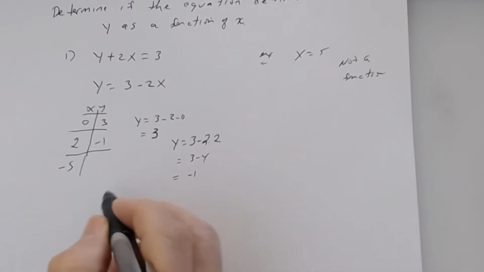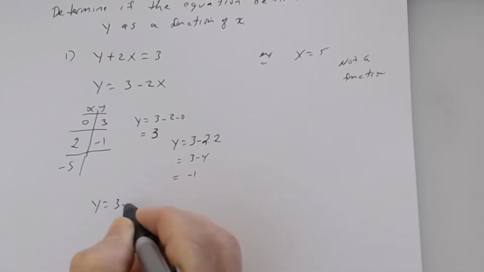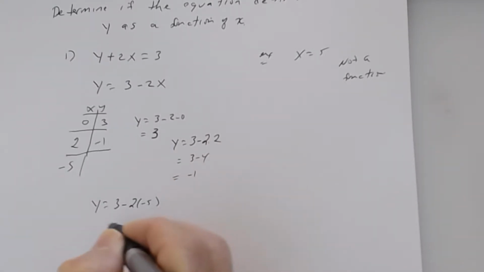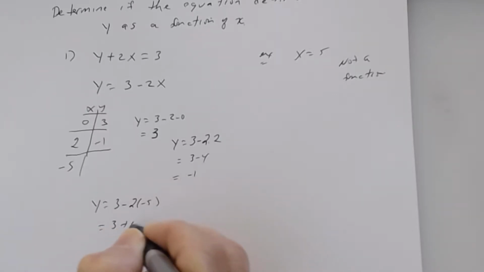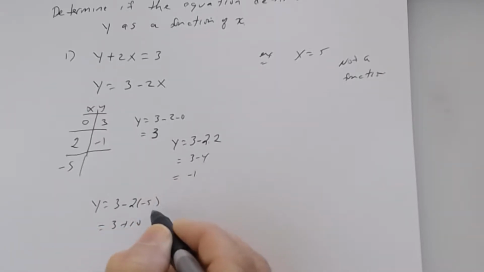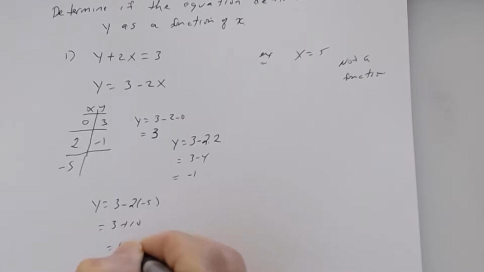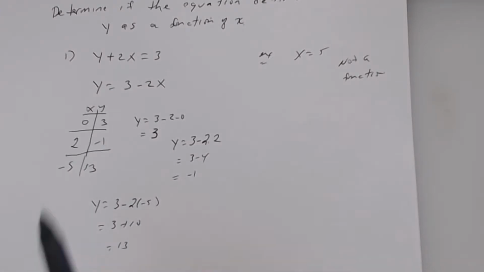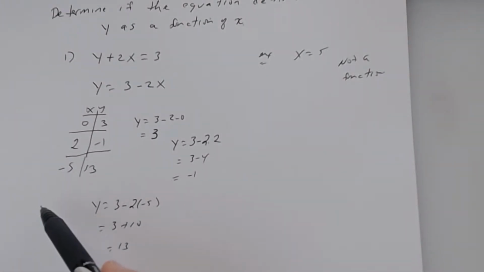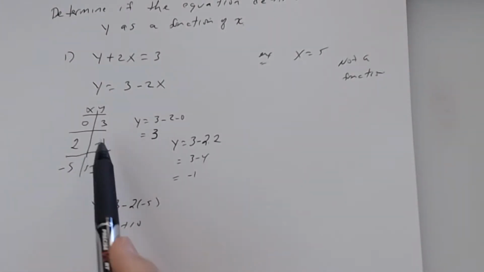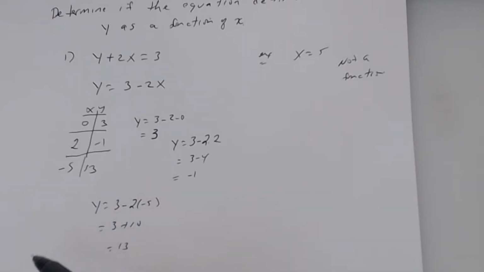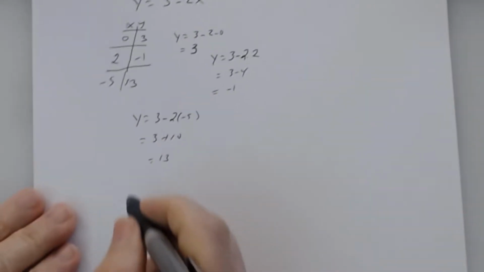If x is negative 5, I get y equals 3 minus 2 times negative 5. So that's 3 plus 10. Negative 2 times negative 5 is positive 10. So you get 13. So think about this. If I kept on going, that's what you got to ask yourself. If I did some more numbers for x, would I get exactly one y value? Yes or no? Yes, you would. All right, so this is a function.